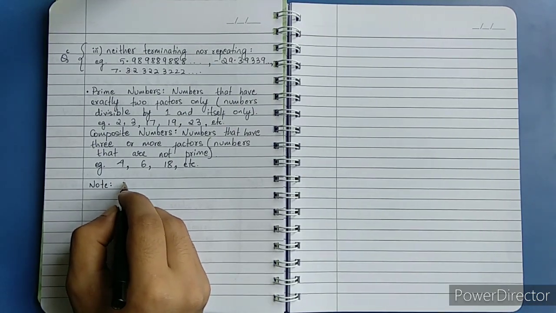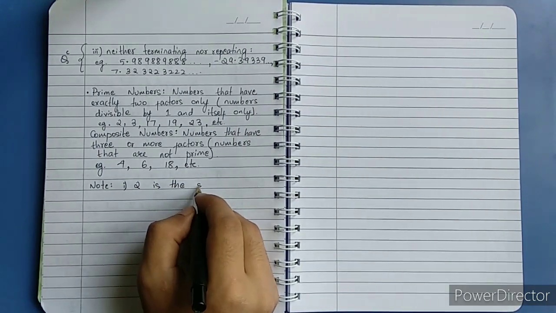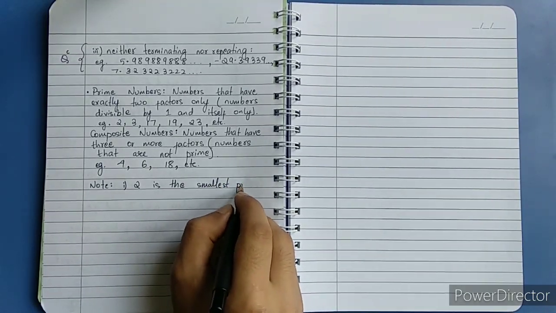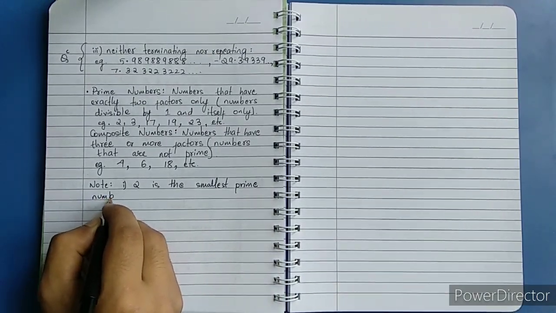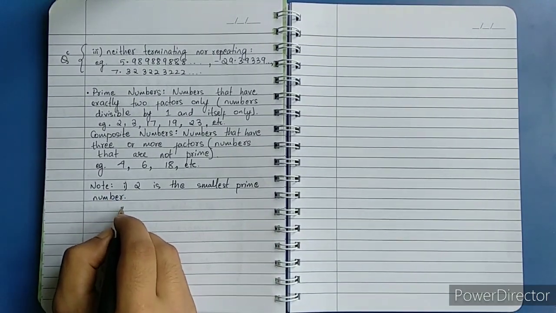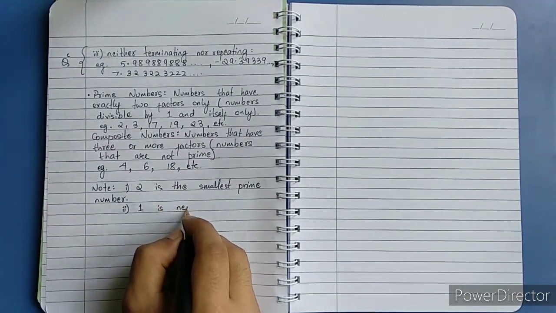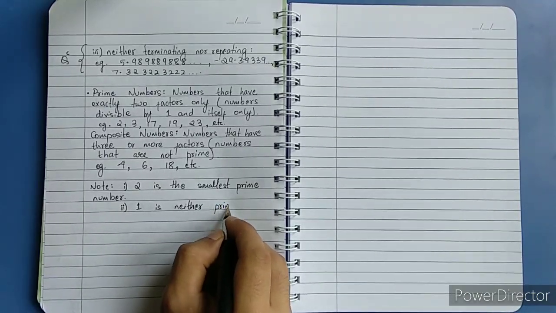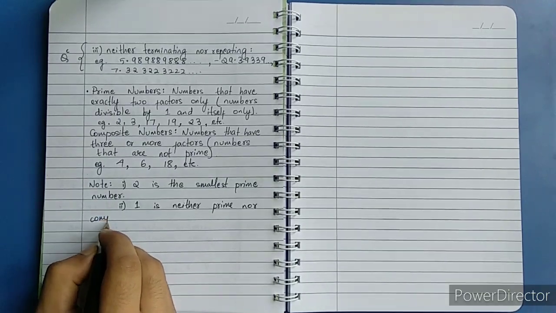Note, 2 is the smallest prime number. And second, 1 is neither prime nor composite.